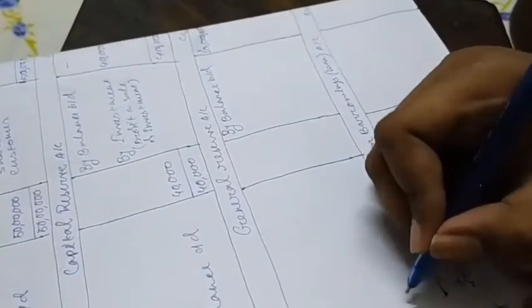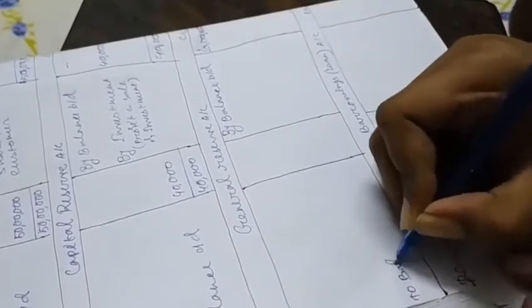Opening balance 10 lakh, by balance BD, 10 lakh, and closing balance, to balance CD, that is 12 lakh.